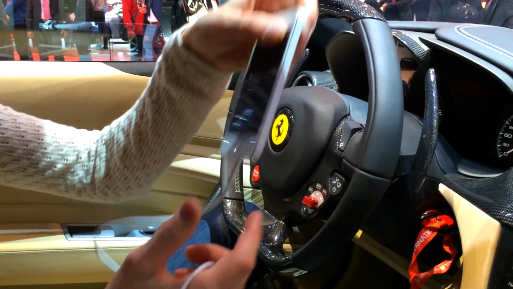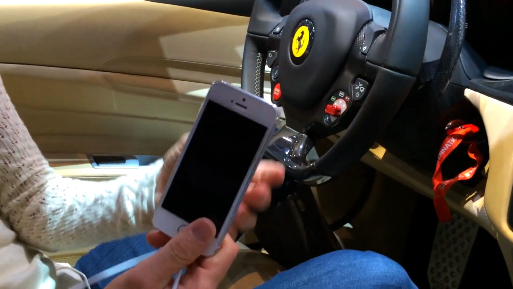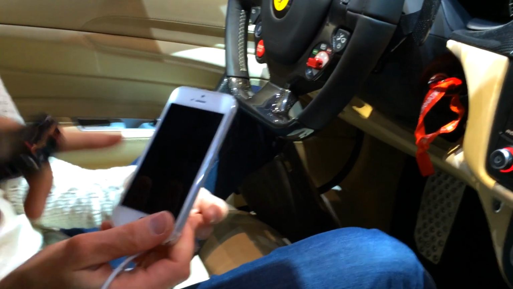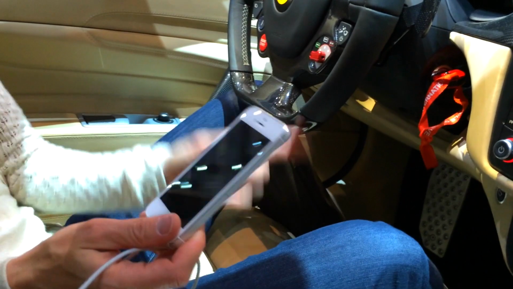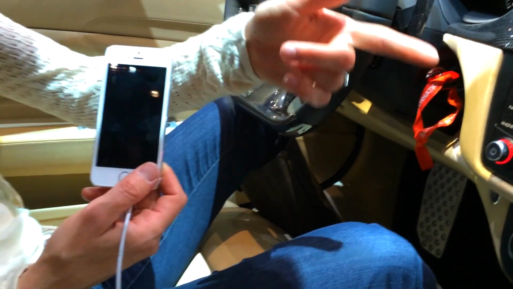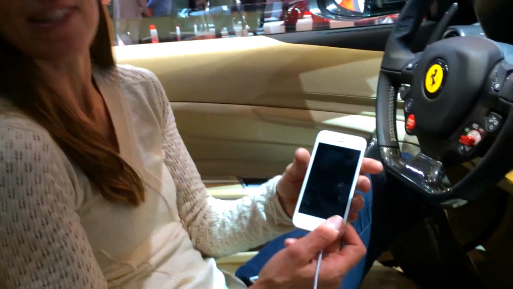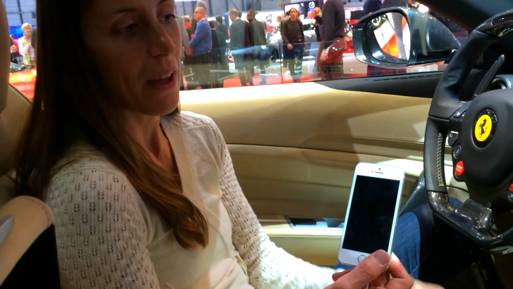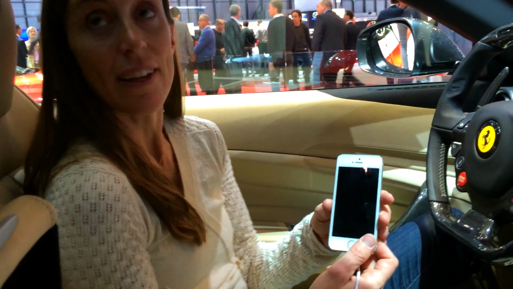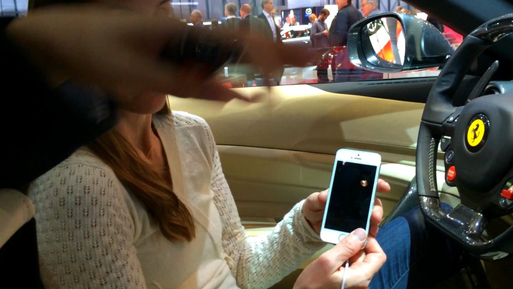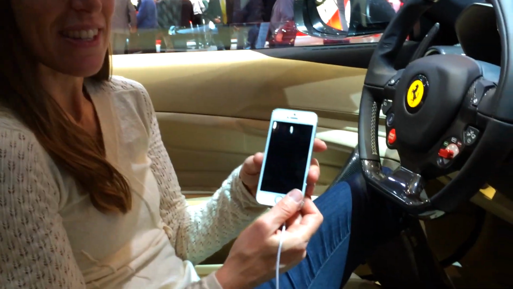Here, we're connected on a USB cable. Oh, that's very easy. Yes. And this can charge your phone? Yes. It's charging my phone, and it's also getting all of the data to the Ferrari system to show Apple CarPlay on the screen. So all the phone's information will show in the display. Yes. Oh, okay.